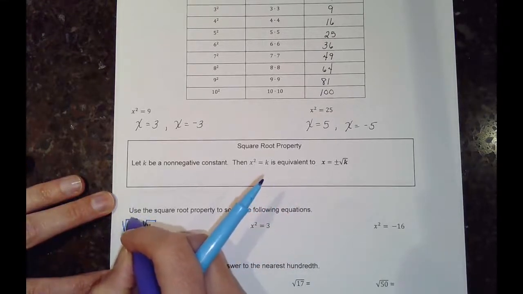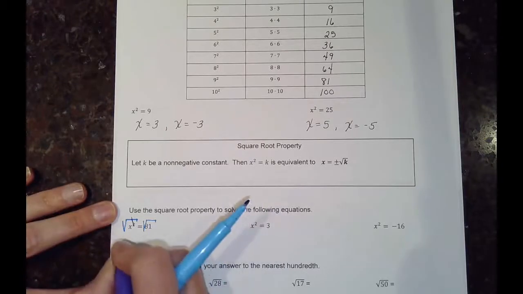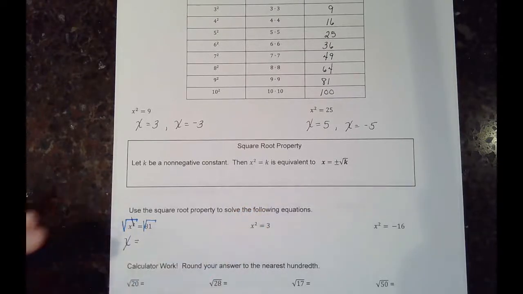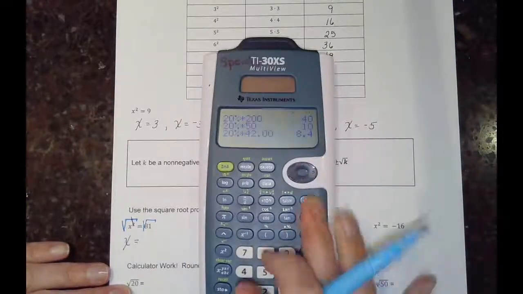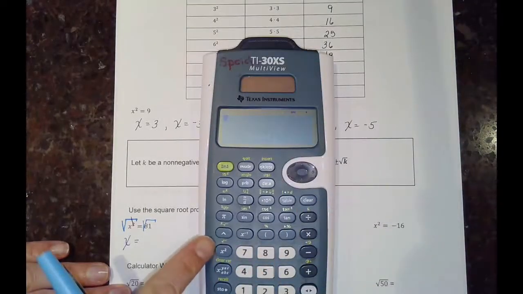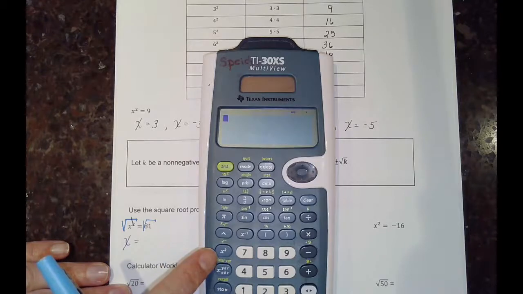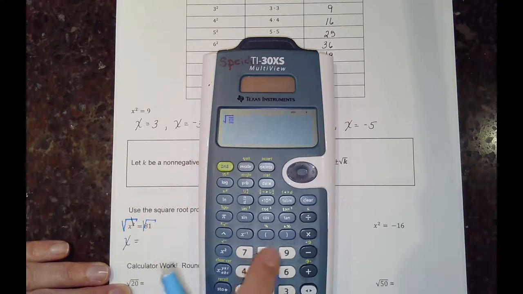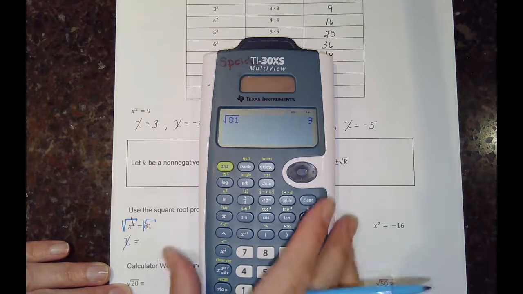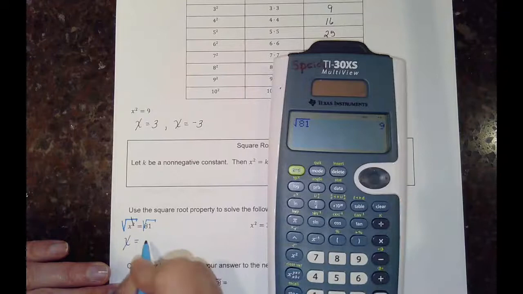They undo each other. So the x will fall down, and then you can go to your calculator and find the square root of 81. So square root is right above the x squared. Do you see that? So we're going to hit second square root of 81 and hit enter. So there we go. So x is going to equal, now don't forget, it's going to be plus and minus 9.